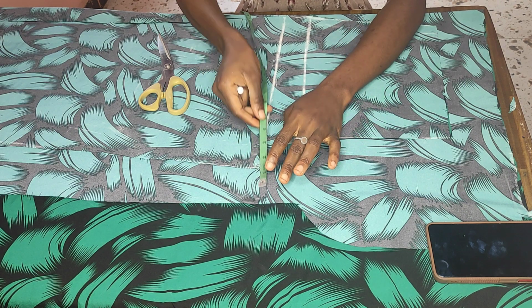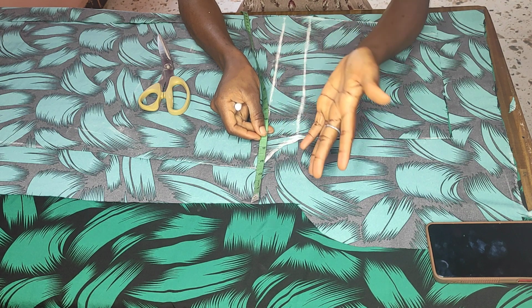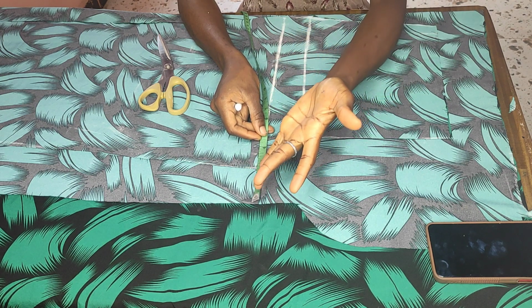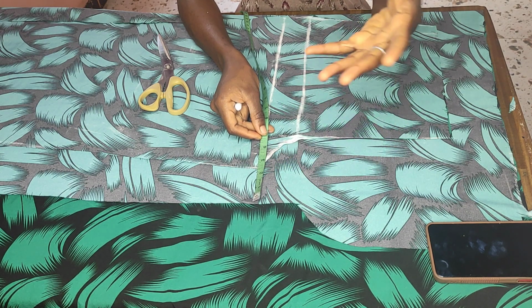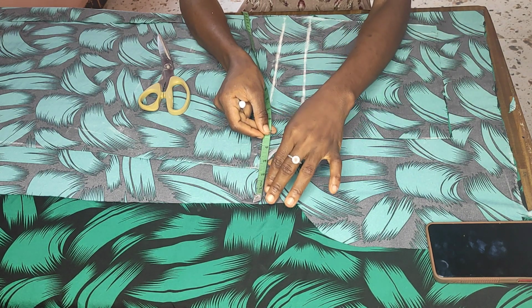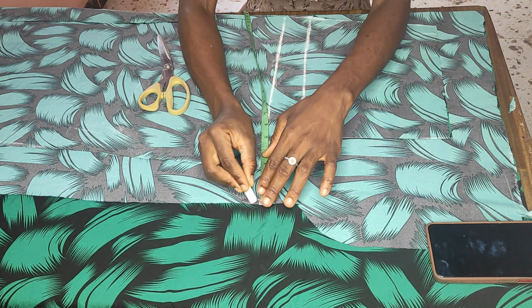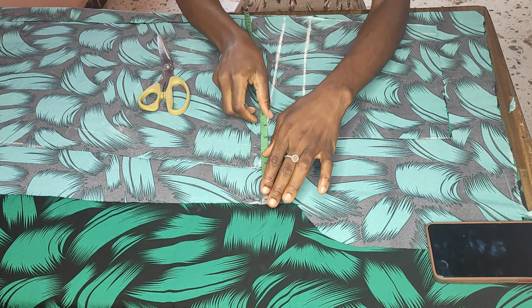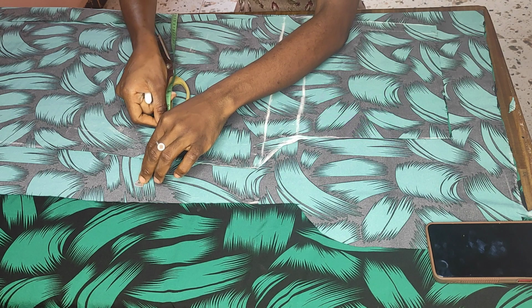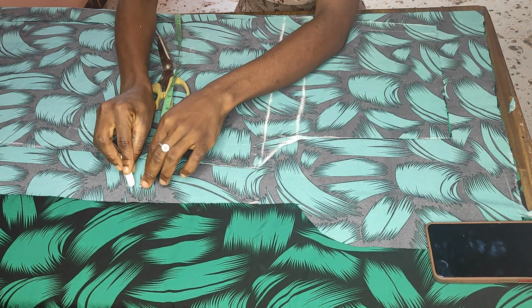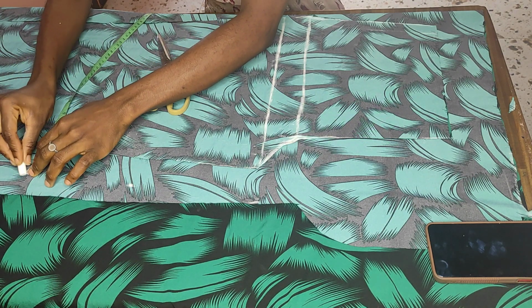For the crotch depth, I'm going to add 2.5 here, but this actually differs in individuals. Some persons you can add 1.5, 2 inches, 3 inches or 2.5 depending on how big the person is, which is the size. So based on the size of this person, I'm going to be adding 2.5 here. Then slightly below, I'm just going to add 2 inches, which I'm just going to mark all through down to the trouser length.